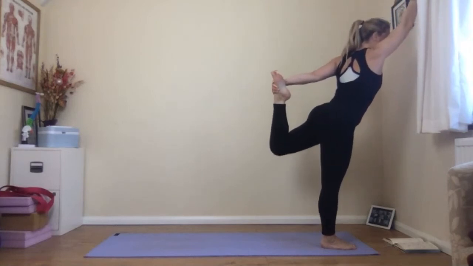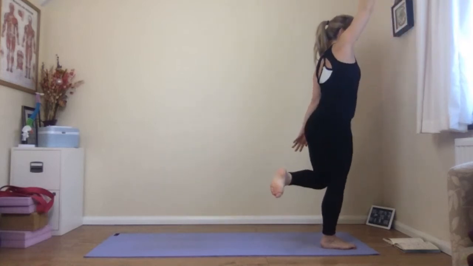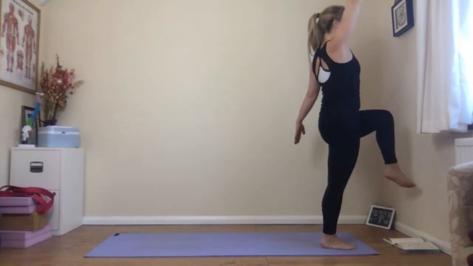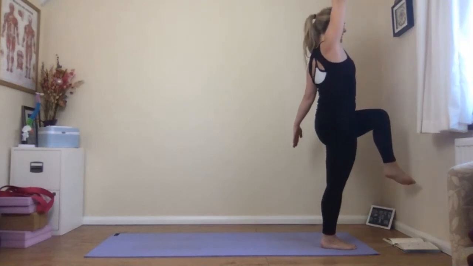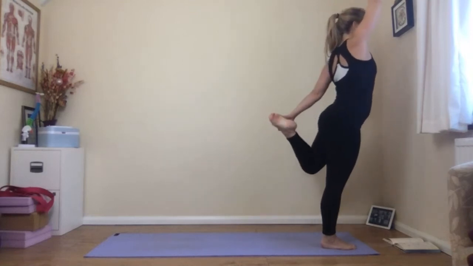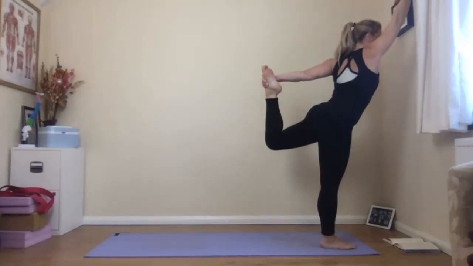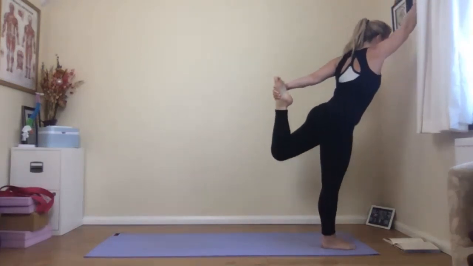Hold that there for a breath. And then come back up. Don't put the foot down on the floor, even if you're wobbly. Bring the knee out in front like a karate kid. And then one more time, take the knee out behind, reach back, press the foot into the hand, lift up through the right fingertips. Whoopsie.